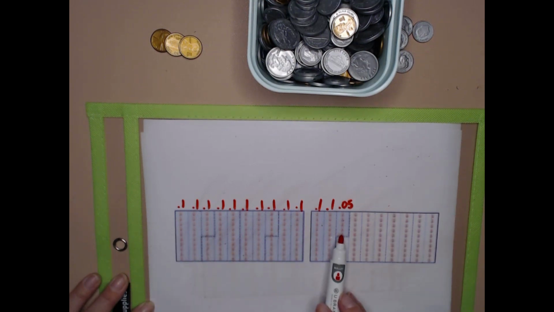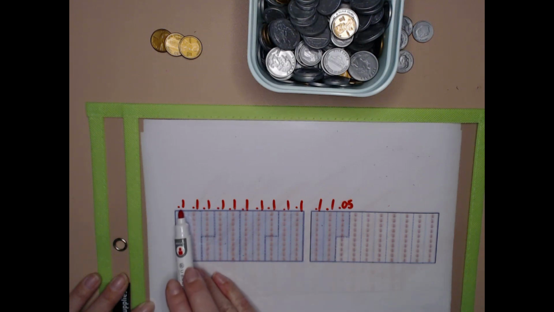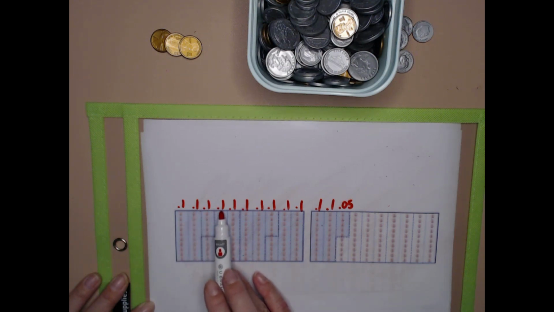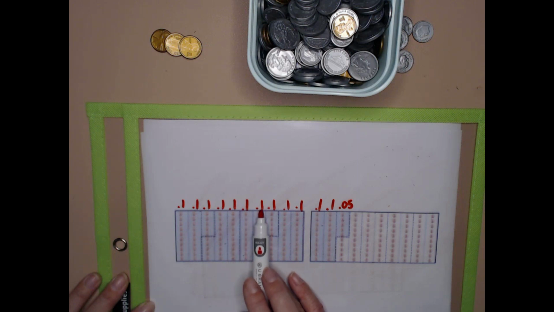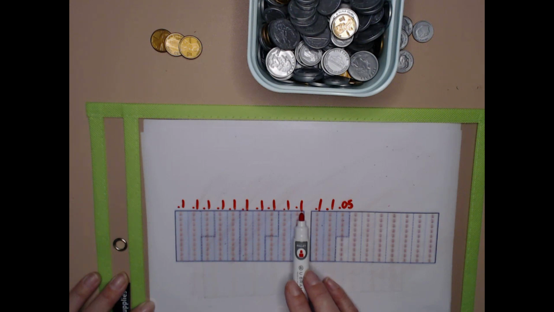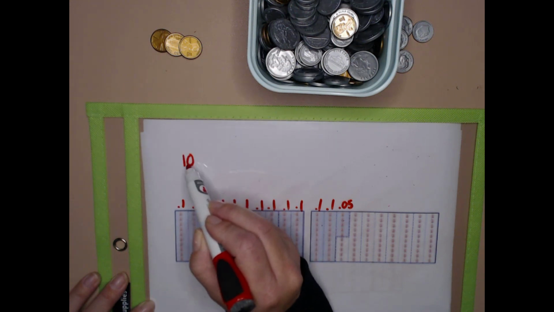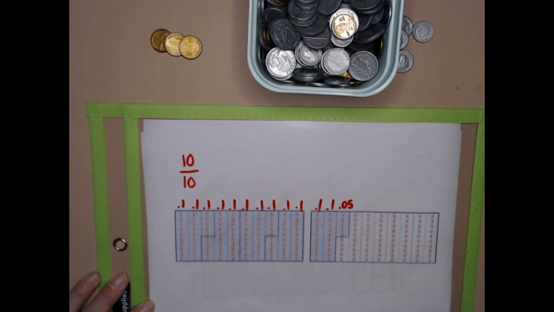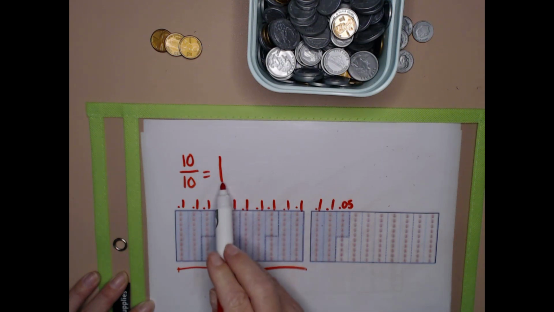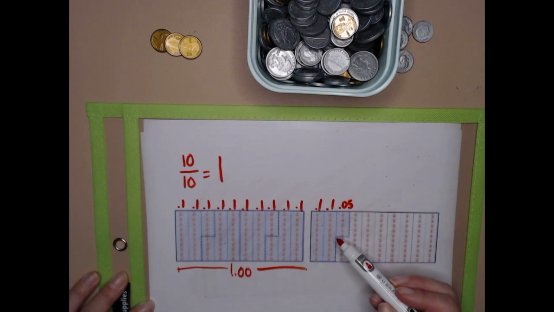What do you notice that equals? 1/10, 2/10, 3/10, 4/10, 5/10, 6/10, 7/10, 8/10, 9/10, 10/10. And we know that 10/10 is the same as 1 whole. We know that 10 dimes equals $1. We know that 100 pennies equals $1. It equals 1 whole. And now we have extra.